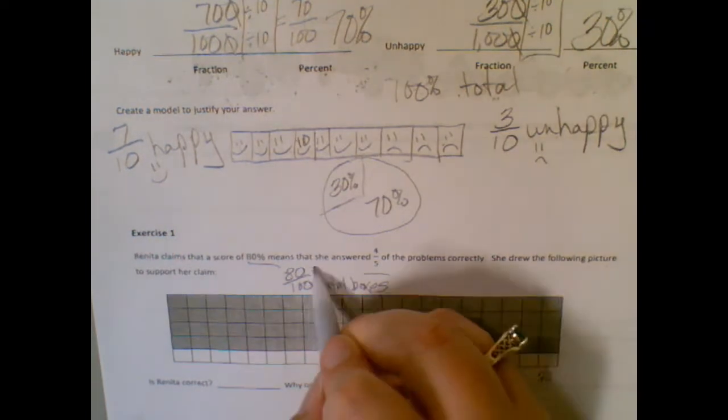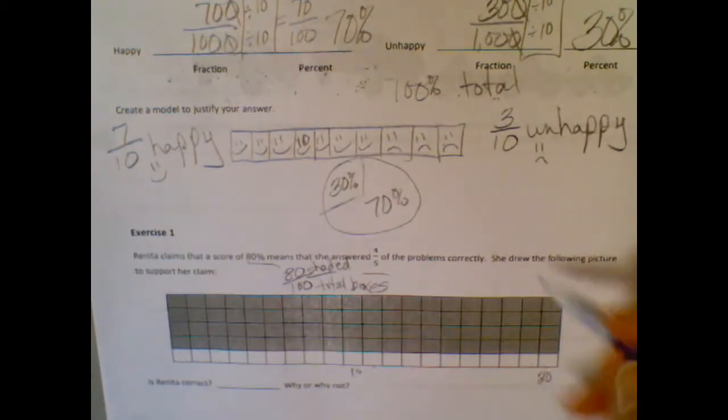And 80 of them are shaded. So 80 shaded, 4/5. If I look at just the rows, I see 4 are shaded and 1 unshaded, for a total of 5 boxes.